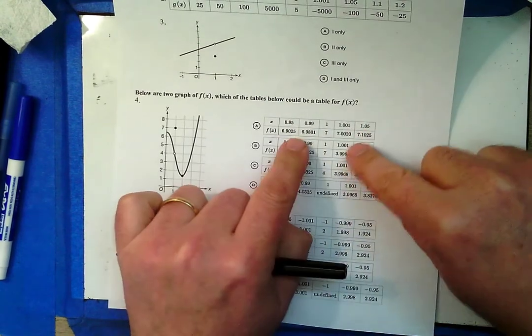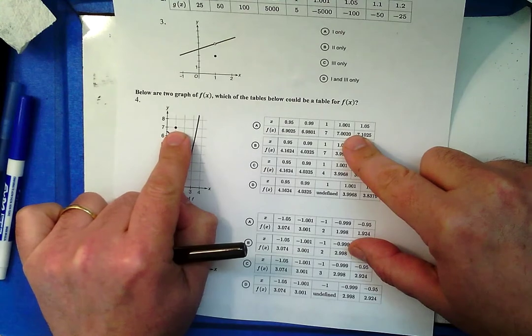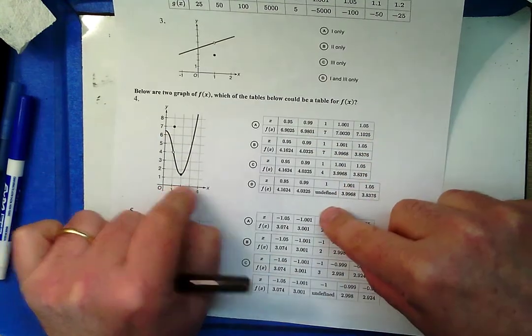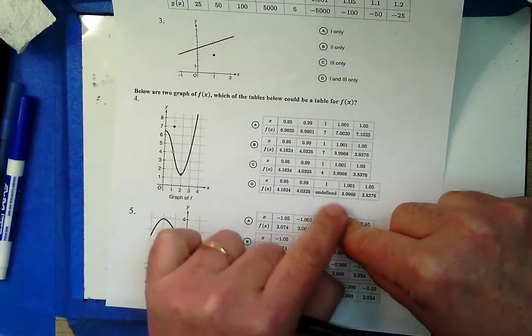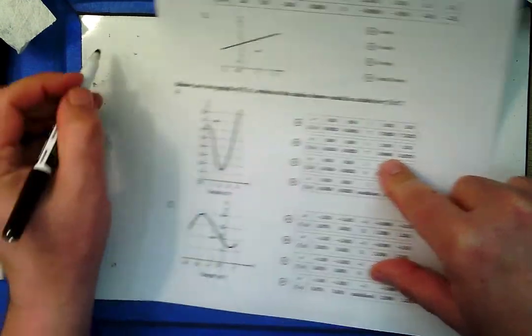So not this one because the limits aren't 4. The value of the point is 7 at 1. So this one says 4. That doesn't work. This one says undefined. No, the point exists. So B for number 4.